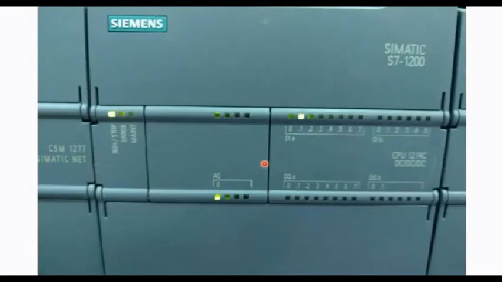And this 1214C DC/DC/DC shows that the first DC is the DC power supply required for the CPU, the second DC shows that your input should be DC, and the third DC shows that your output will also be DC. So accordingly your hardware is required. When you are doing this configuration, you need one DC power supply to power up this CPU, and the input is also required in DC and the output also in DC.